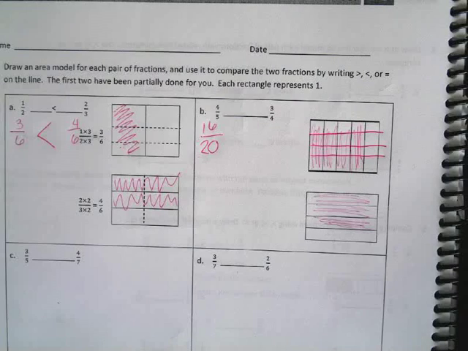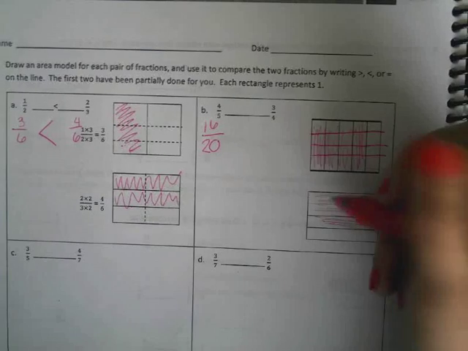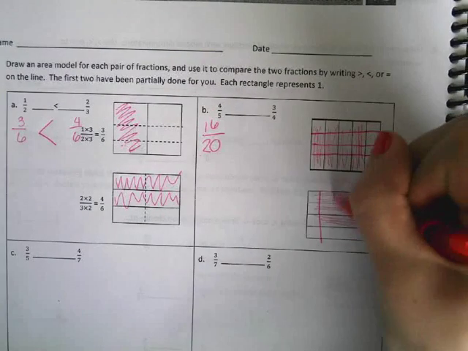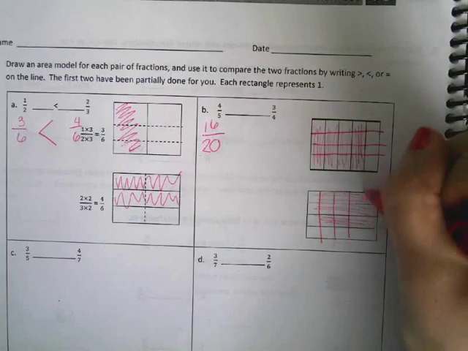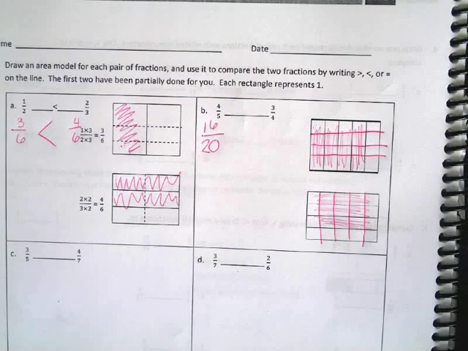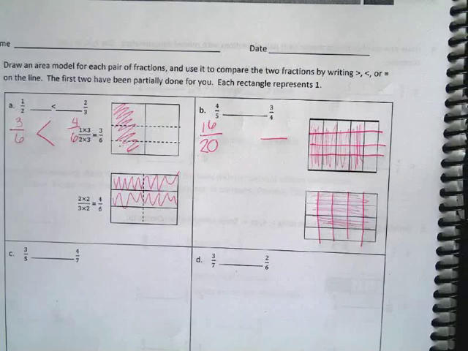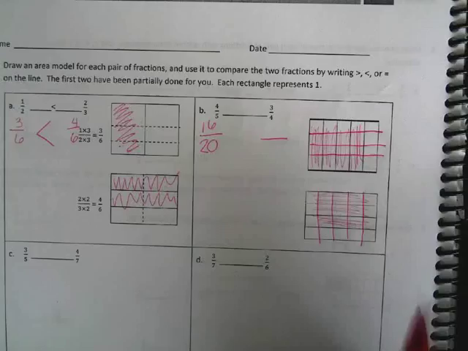All right, so what do I do with this one? Someone tell me what to do. Devin G? Divide it by side. Yep, going vertically. So 1, 2, 3, 4, 5. All right, how many of those little pieces do I have? 20.